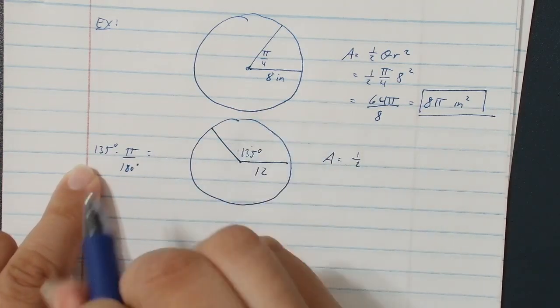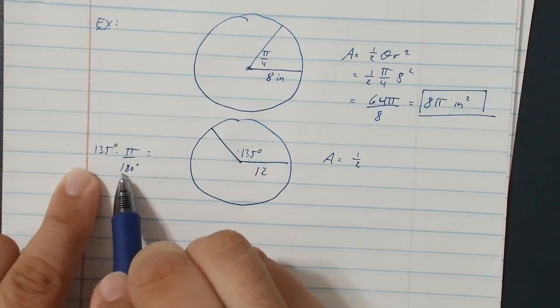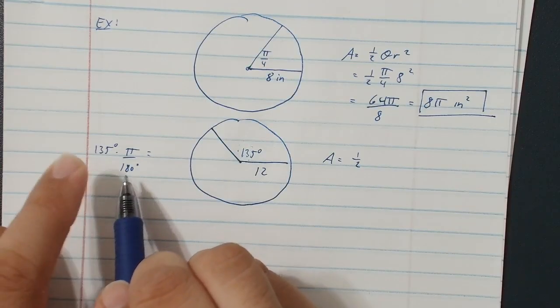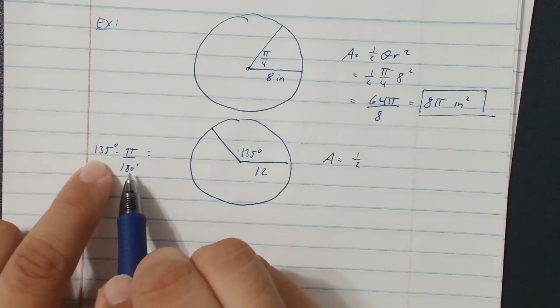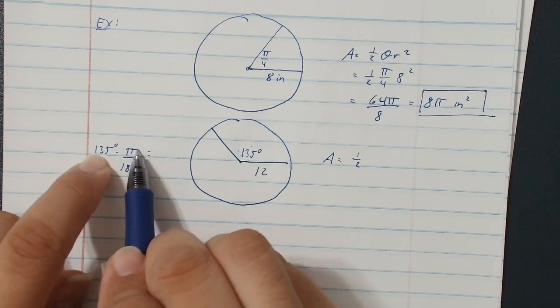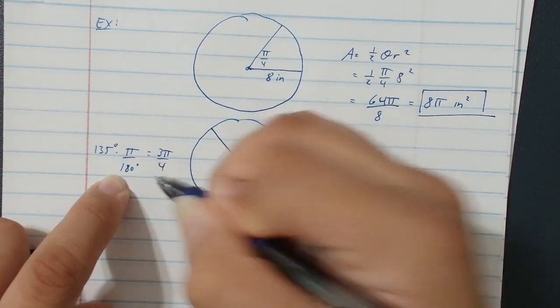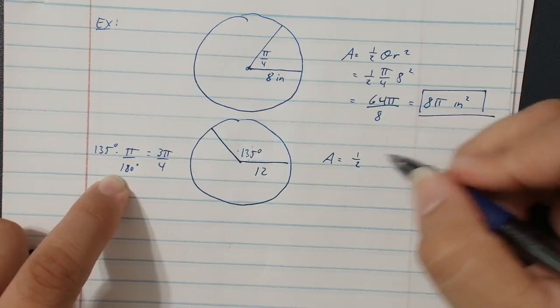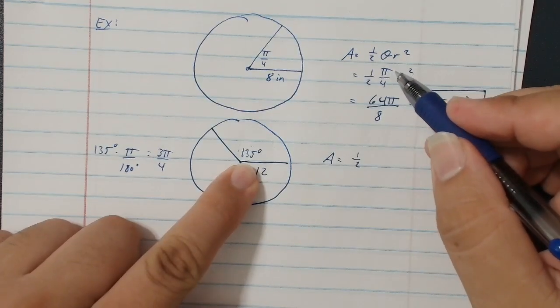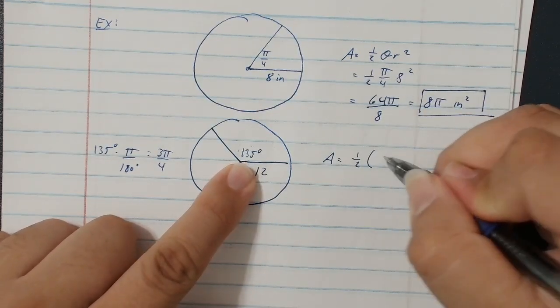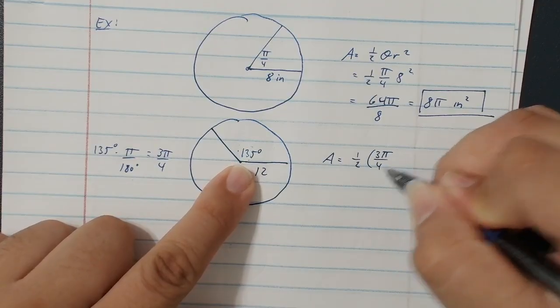And so here, 135 over 180, you can divide top and bottom by 45. That gives me 3 pi over 4. That would be our angle. Do not use degrees. Here we use 3 pi over 4.